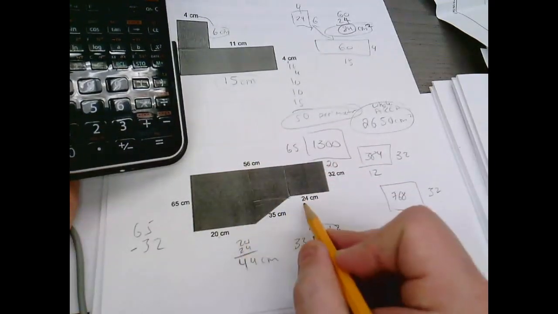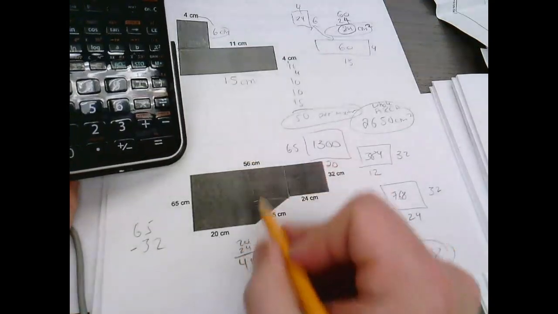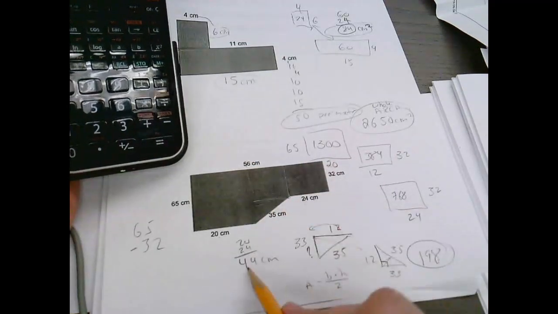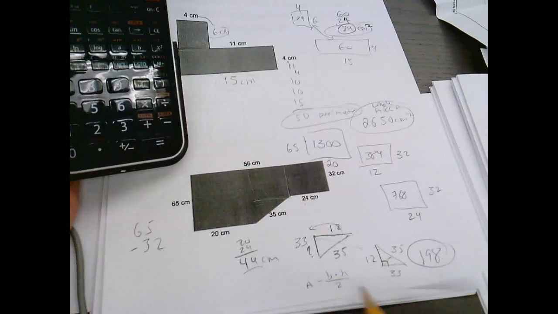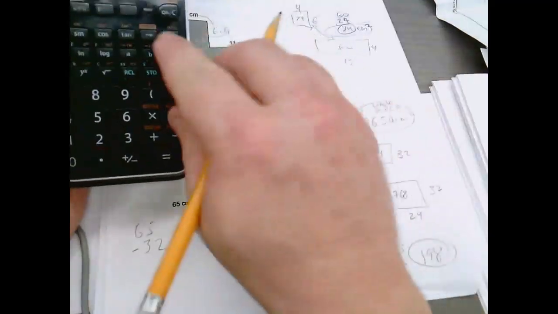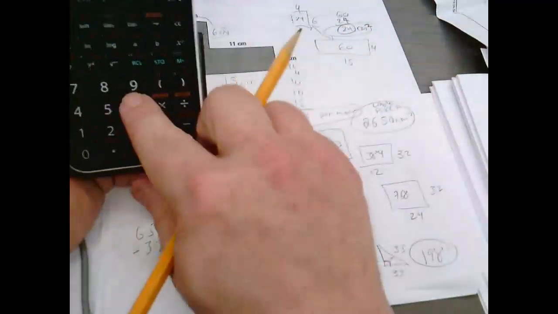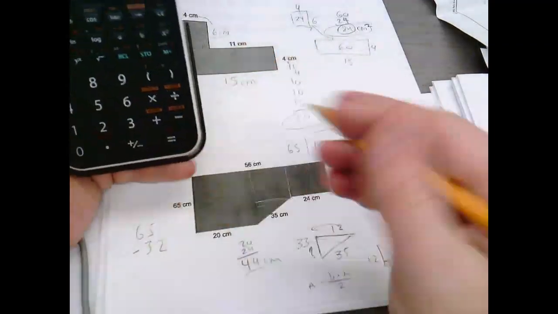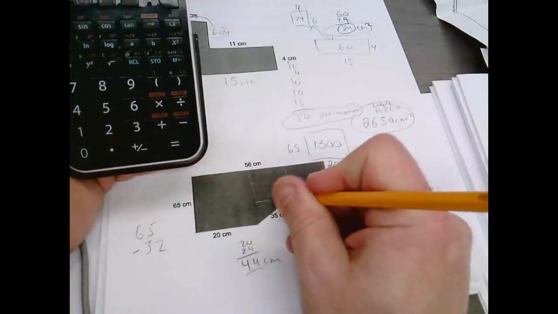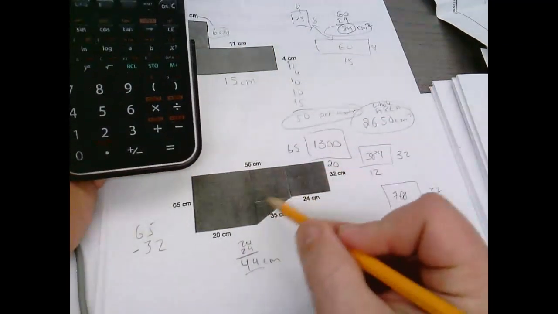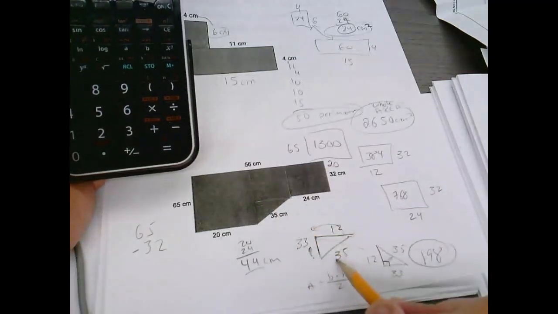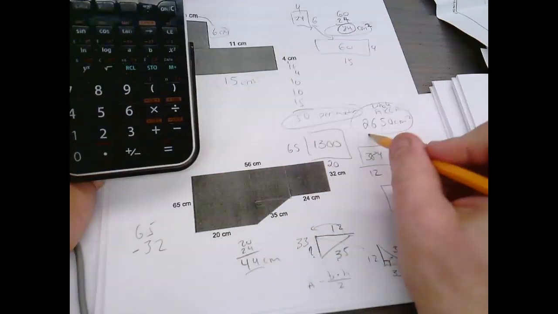56 minus 20 and 24, so 56 minus 44 would give us, did I do that somewhere? 56 minus 44 would give me a 12. So that's the missing 12 right there. Base times height divided by 2 gives us the area of that. So that's where that comes from.